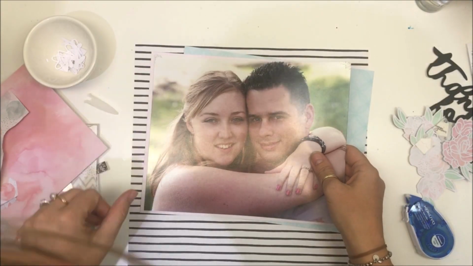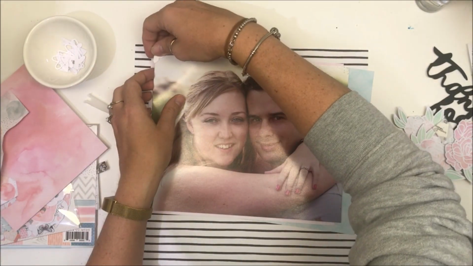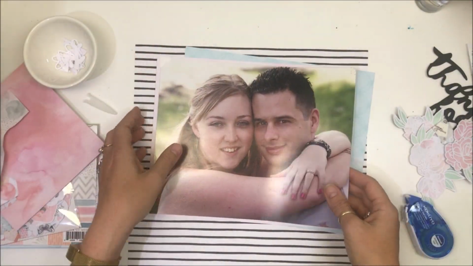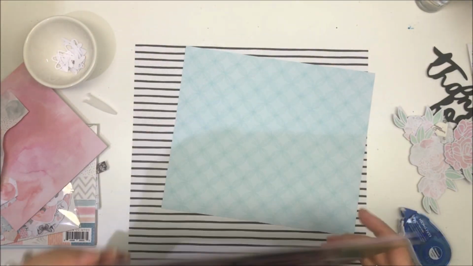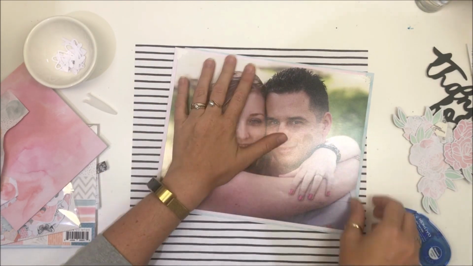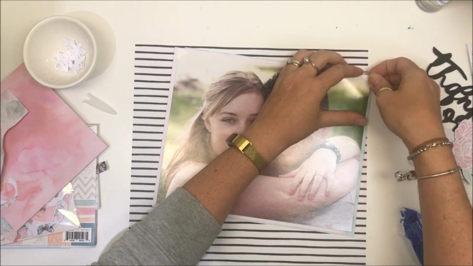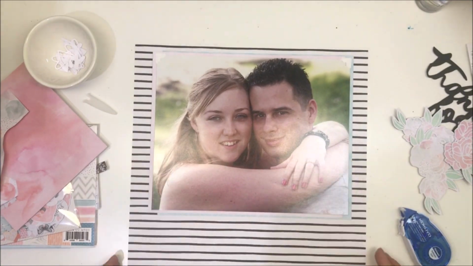So I'm just going to start by adhering these layers behind my photo. Pop on that first photo corner. That covers up the worst of the stuff on the corner of that photo. Pop on the blue, make sure it's straight, and then pop on the second photo corner. This one didn't want to go on straight for me.